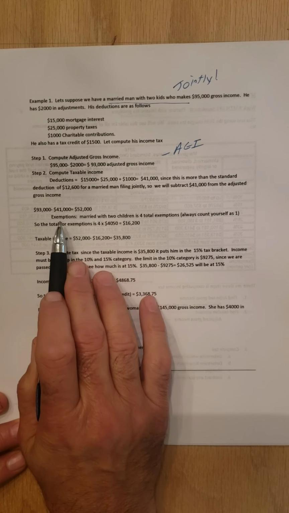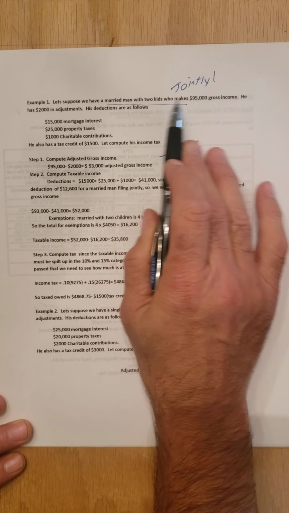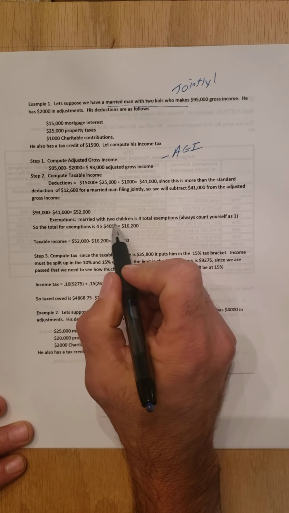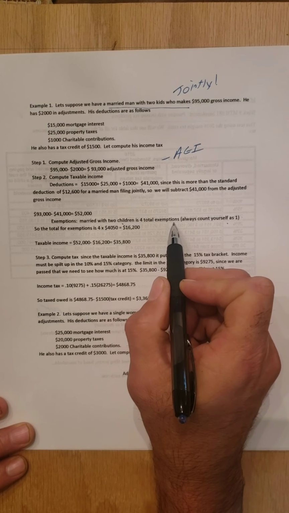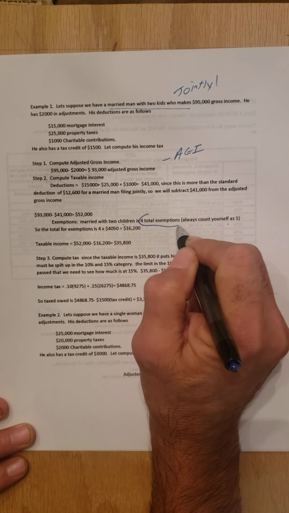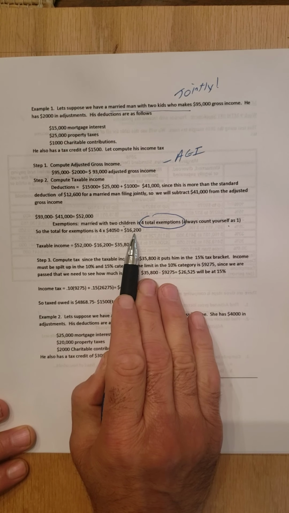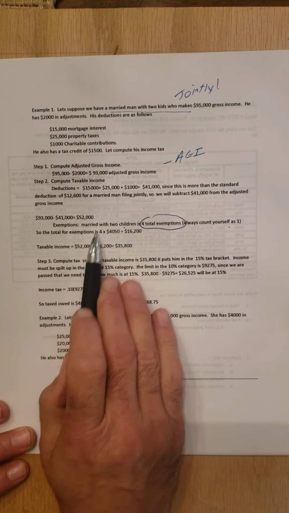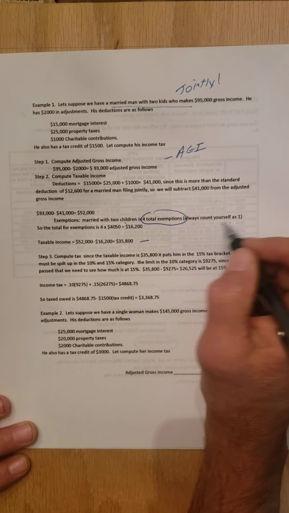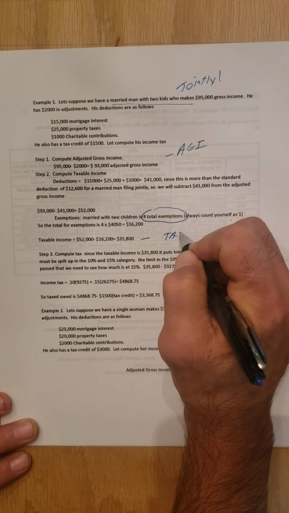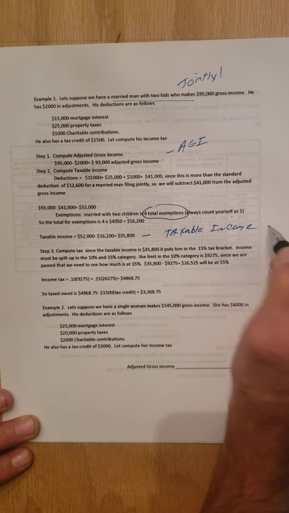Okay. Then I have to subtract my exemptions. Okay. So since he's married and has 2 children, okay, you always count yourself. So that's 1. His spouse, and then the 2 kids. That gives me a total of 4 exemptions. So 4 times 4,050 gives me 16,200. So I'm going to take this 52,000, subtract my exemptions, and I get this 35,800. This is what we're going to be taxed on. This becomes my taxable income.